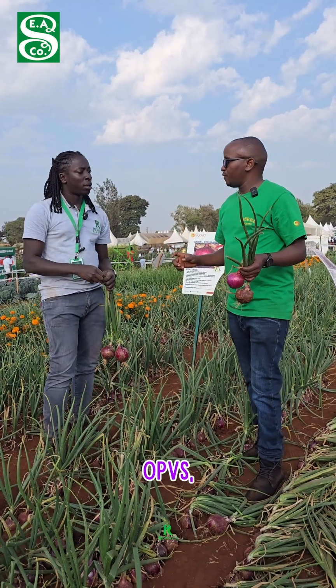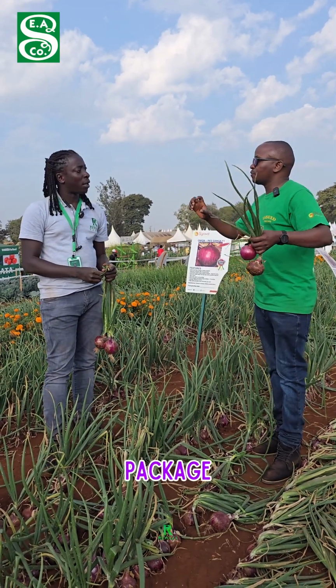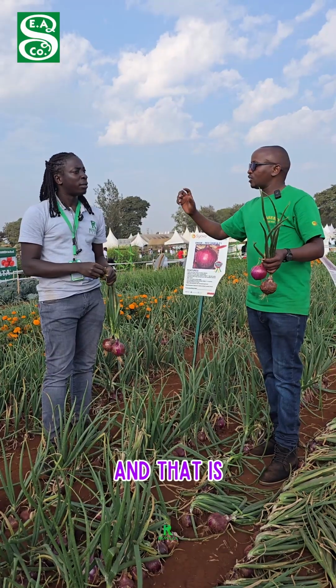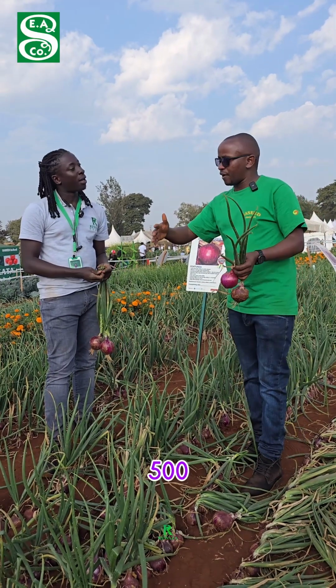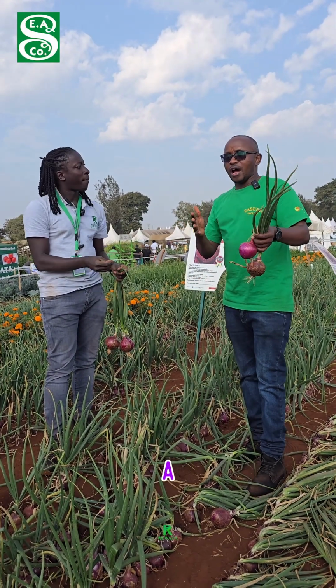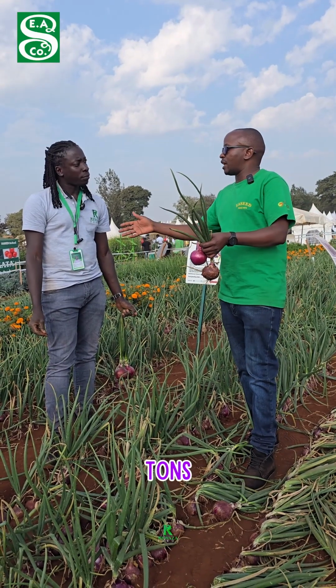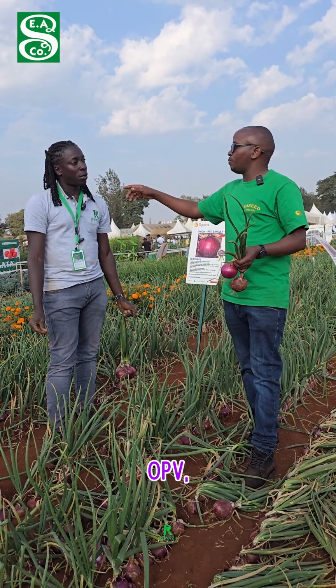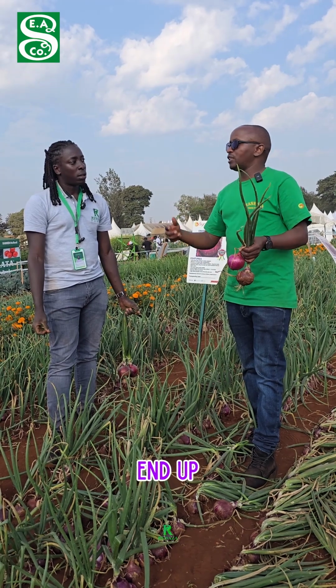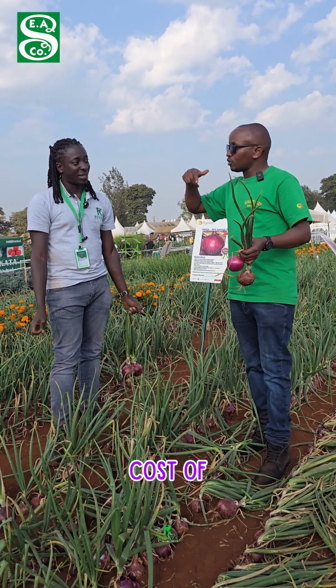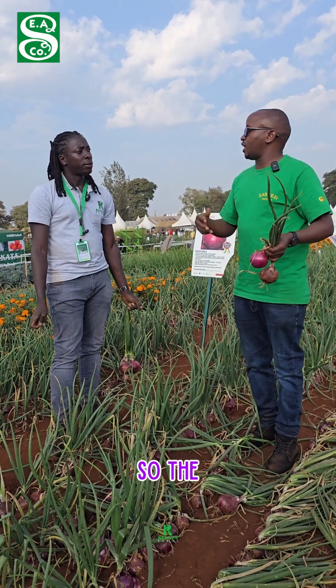When you talk of the OPVs, remember the OPV has no disease package that you are guaranteed of. That is why if you do an OPV 500 grams and then a hybrid 500 grams, you will harvest 5 tons or 7 tons or 10 tons for the 500. But for the OPV, the same quantity, you might end up getting 2 tons. But the cost of production will be the same because you did 1 acre and you did 1 acre. So the rainbow is the same.